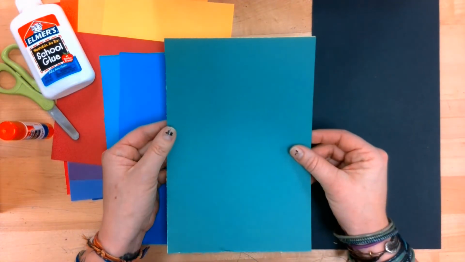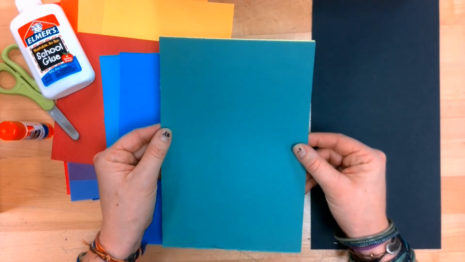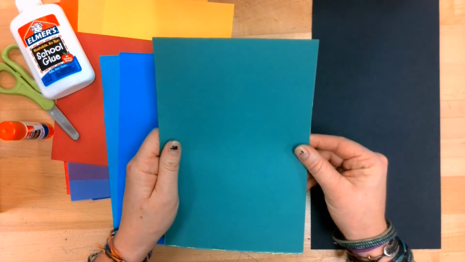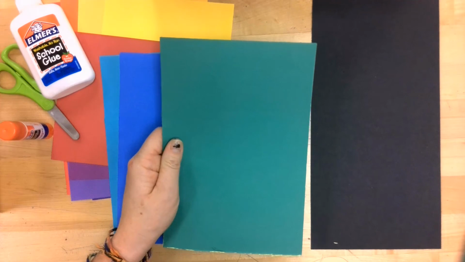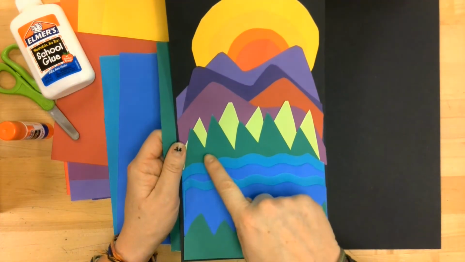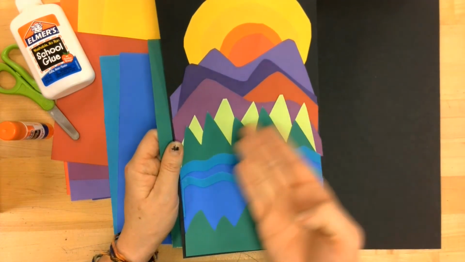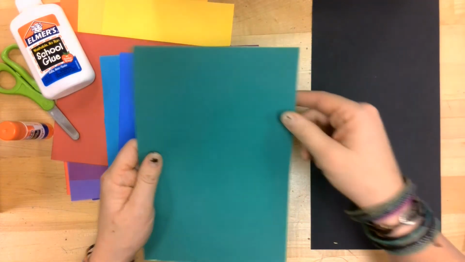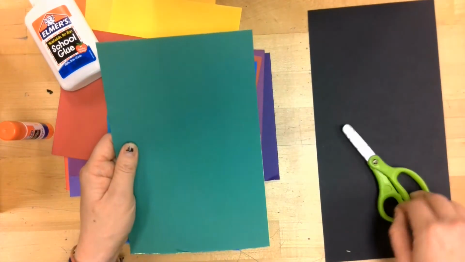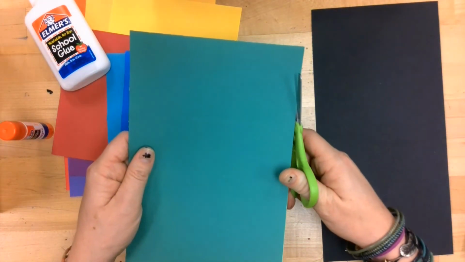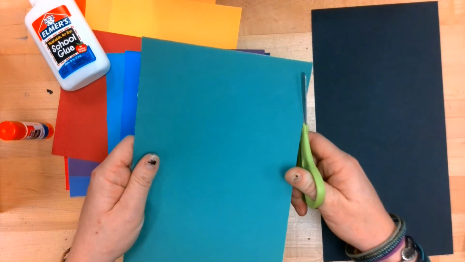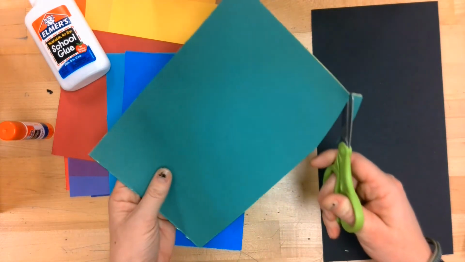When I did this, what I did is I put both of my green papers on top of one another. And then I flipped one to give it the reverse on my piece here. So I'll show you what I mean.